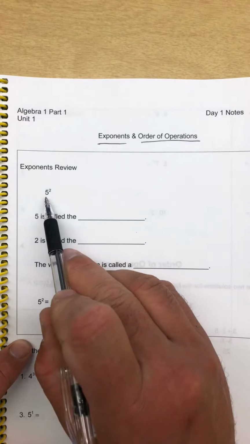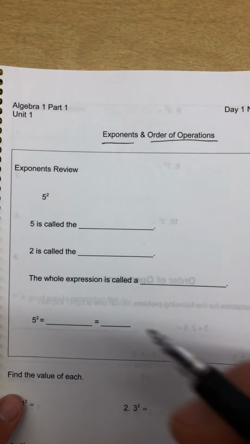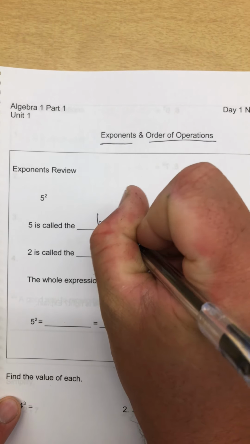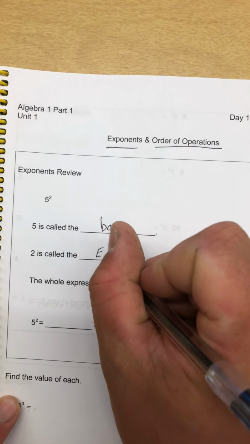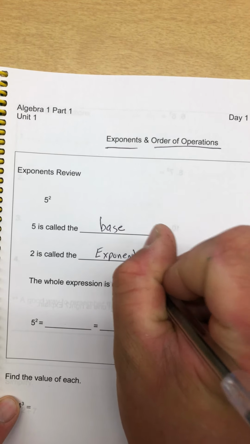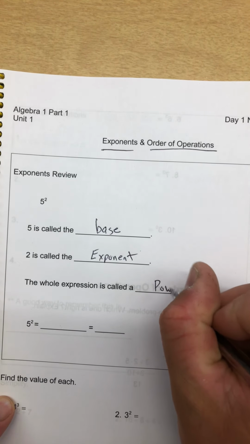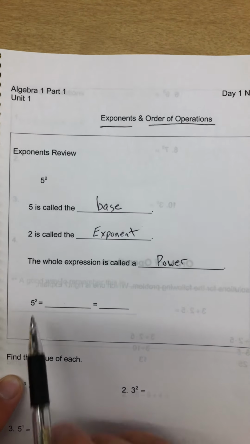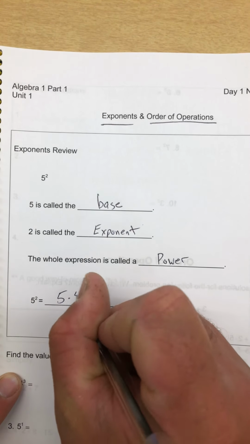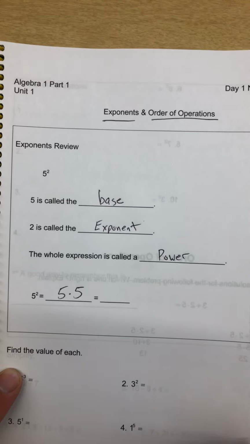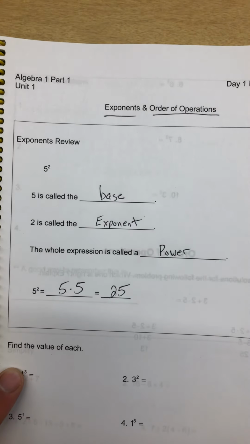You see this is 5 squared, or 5 to the second power, depending on how you say it. 5 is the base, raised to the exponent. 2 is the exponent. The whole thing, 5 squared, is a power, because it has an exponent in it. What does the actual math look like? 5 squared means 5 times itself, so 5 times 5. Somebody can just jump right to the answer once you know what you're doing, it's 25.